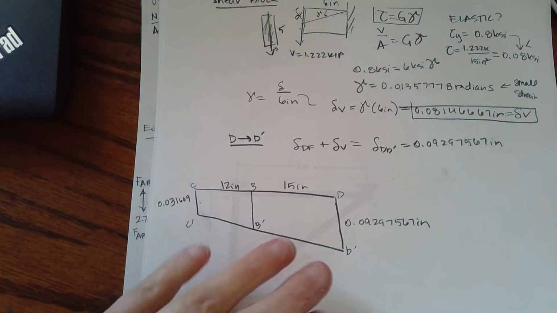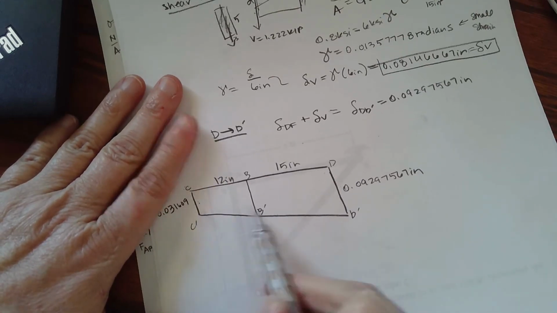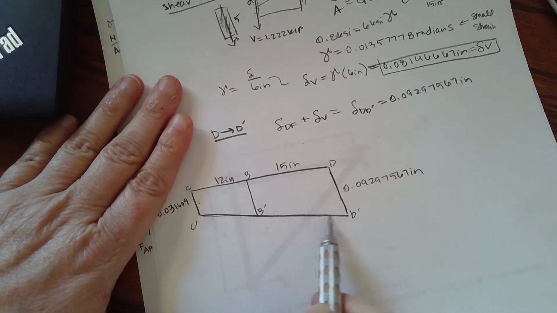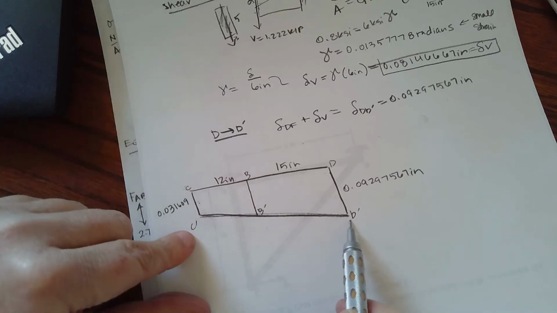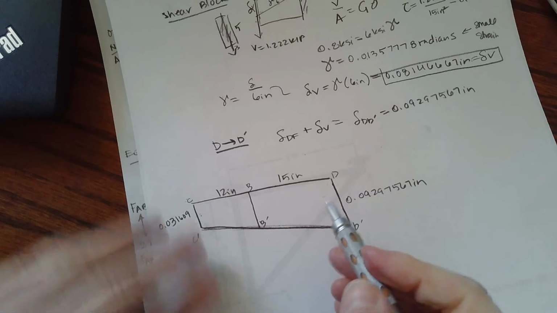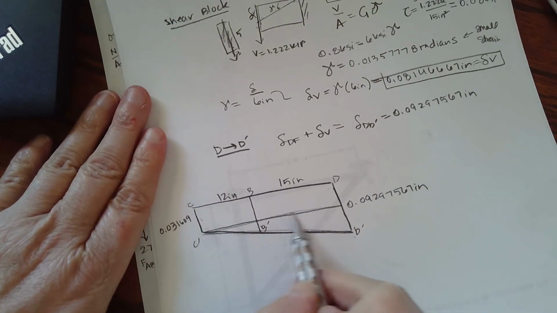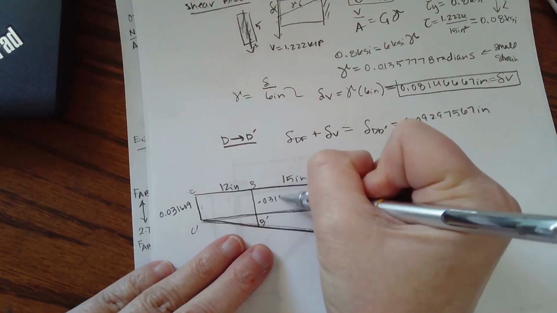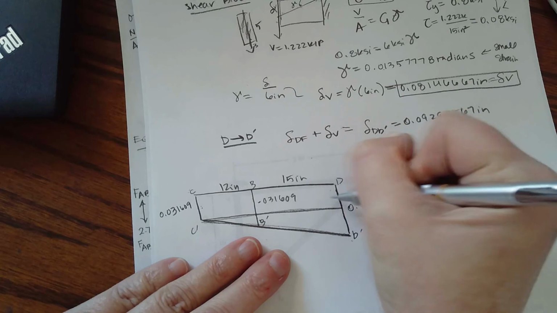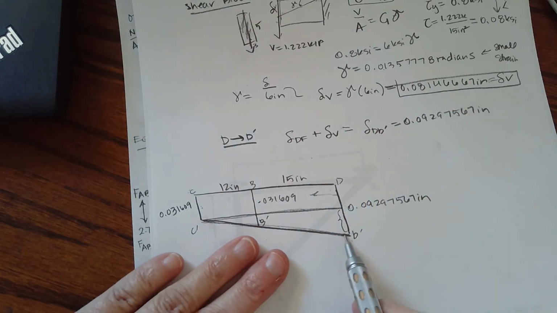So because of rigid body rotation, which is super nice, okay, I know that I don't have any discontinuity in the shape from C prime to D prime. The whole thing rotates. And I can pull out little similar triangles. So I know that this is 0.031609 and this value is the same thing. So I can actually go back and calculate this piece of the puzzle.